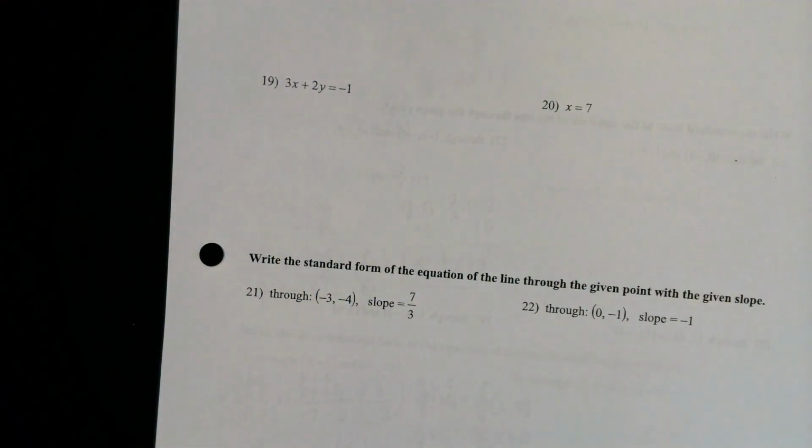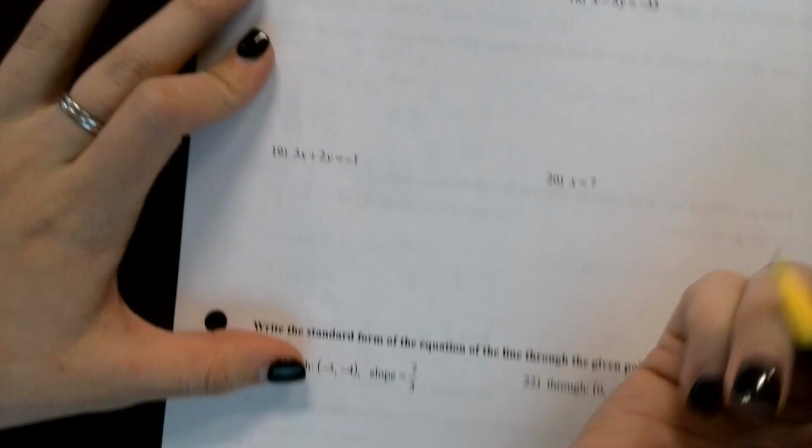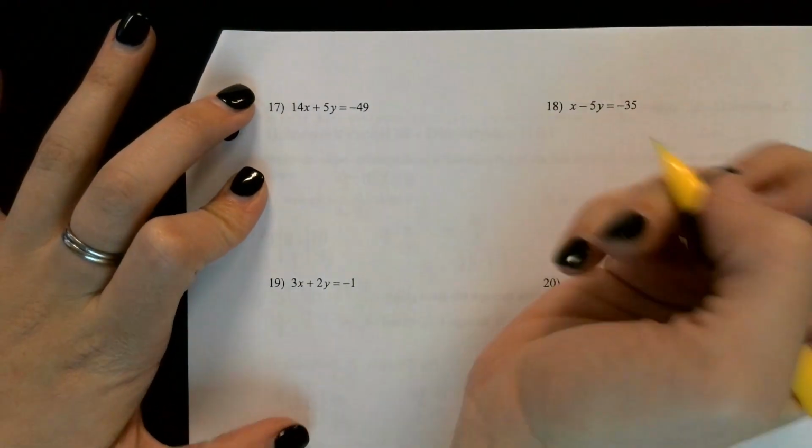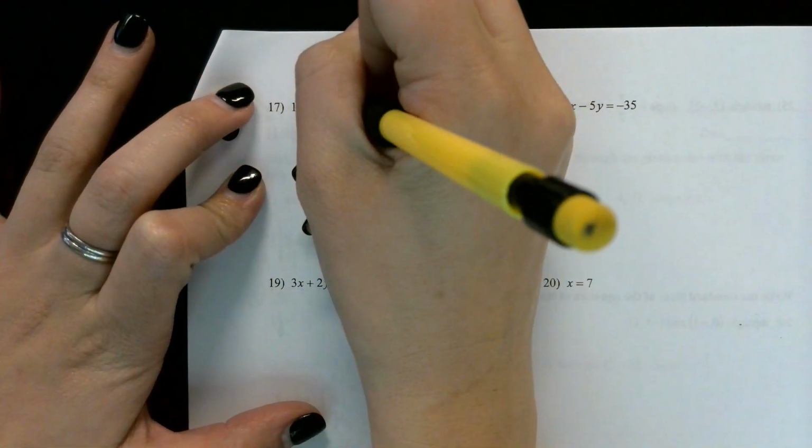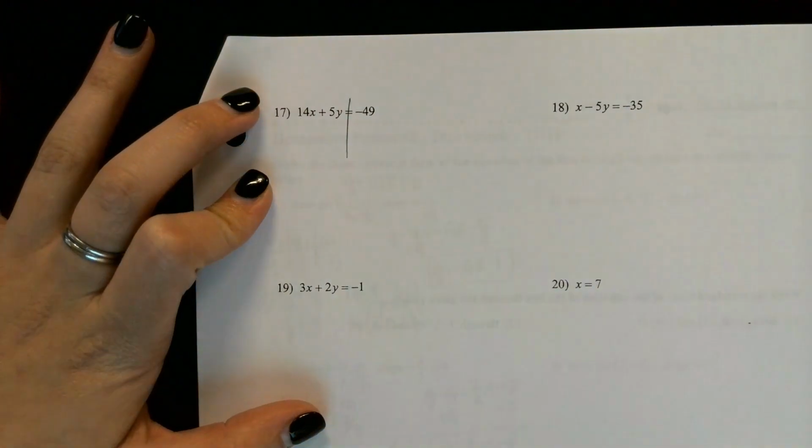Okay. That's okay. Okay, let's keep going. Number 17. Same steps, y'all. It's just high school's getting out.